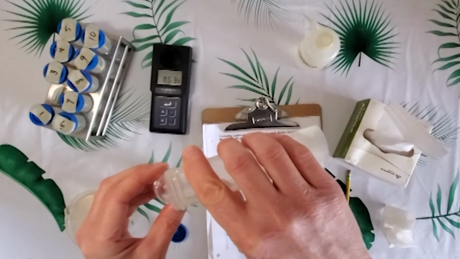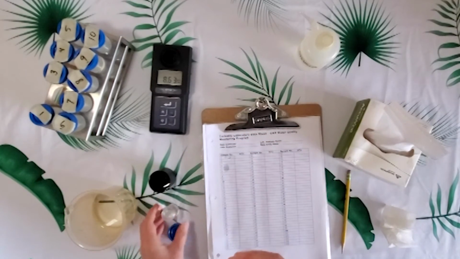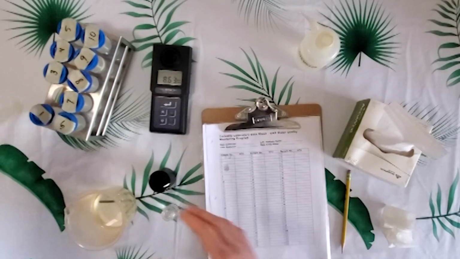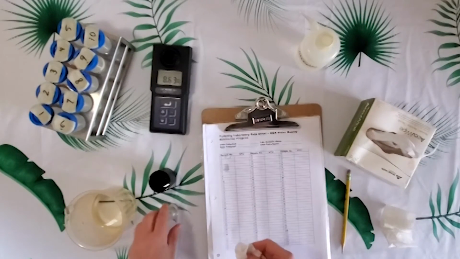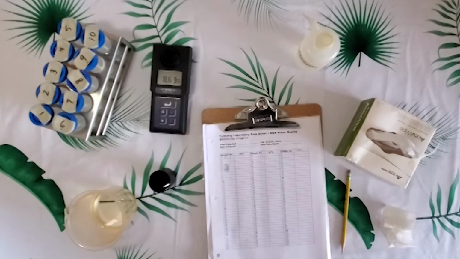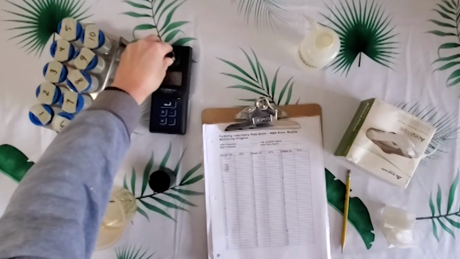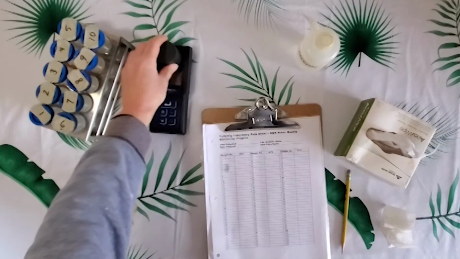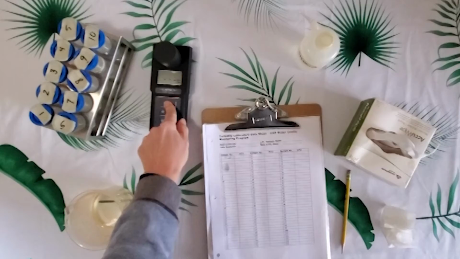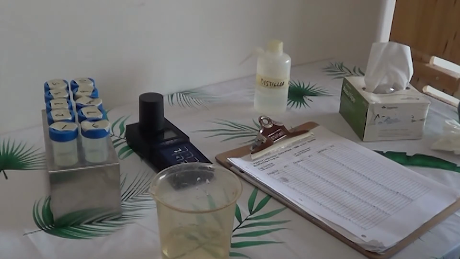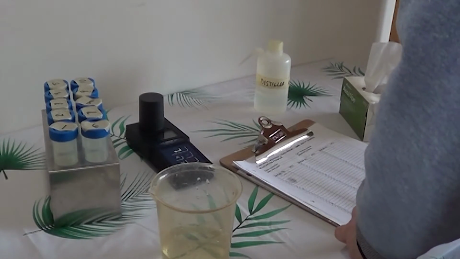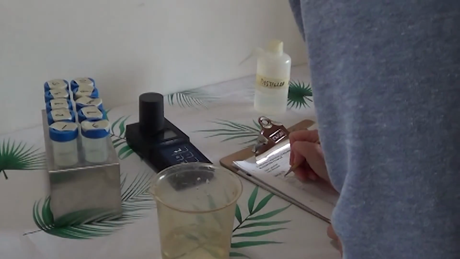We're pouring in till we reach the collar of the vial. Take our wipe, again holding it by the top of the vial, and completely dry that off. Cover it with the lid, hit the read button, and record.